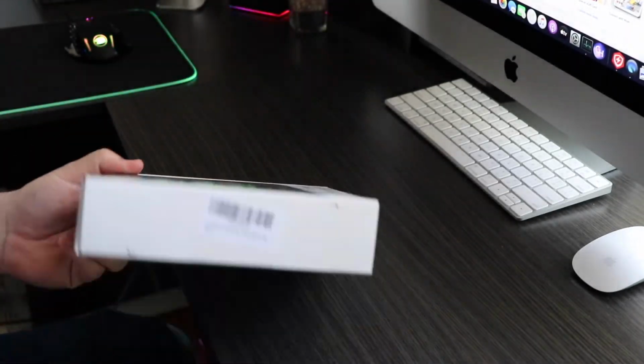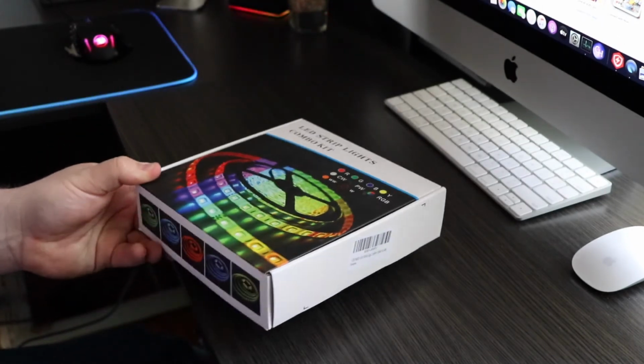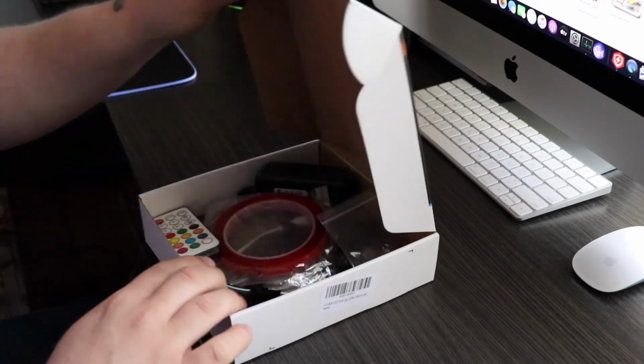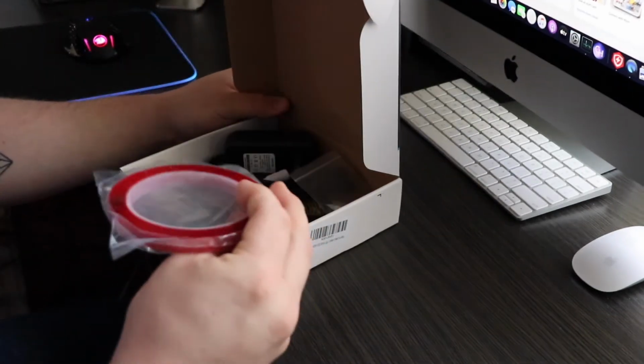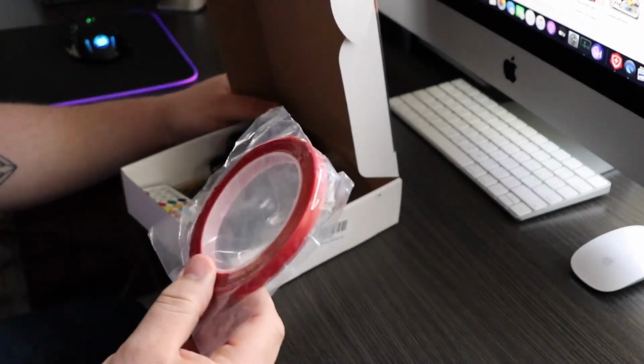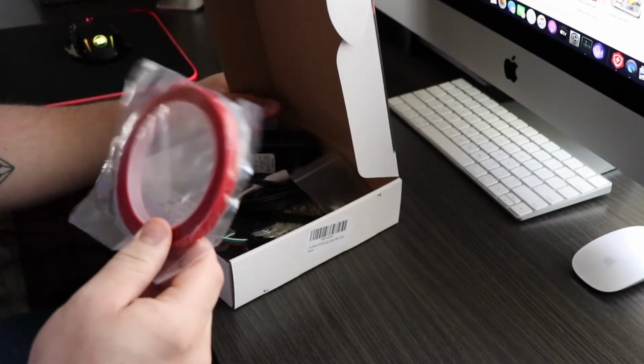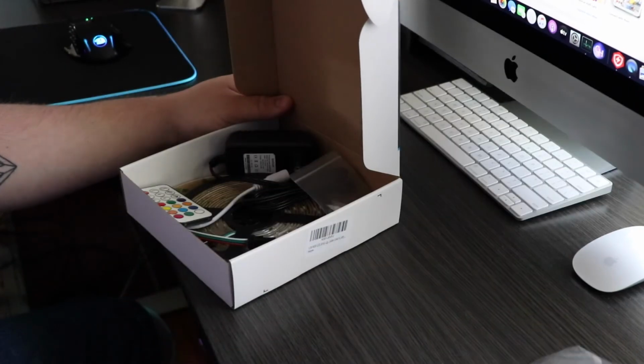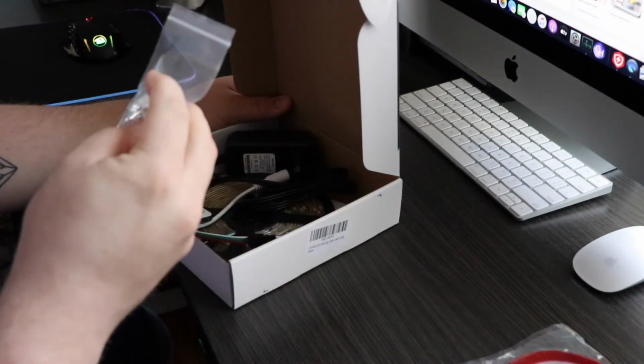Now, most of these you will find come in just a really cheap, janky kind of setup, but hey, it works. This one's a little bit different. Normally they come with the sticky stuff on them, so this comes with it separate, which is kind of cool. I actually like that because this stuff is garbage anyways, so when I use my own, it'll actually work way better.